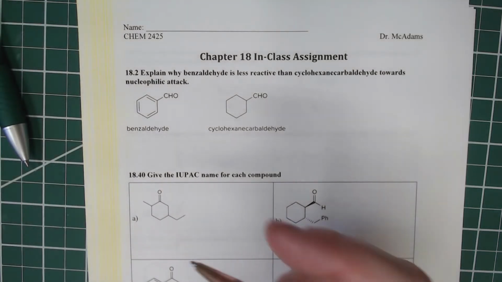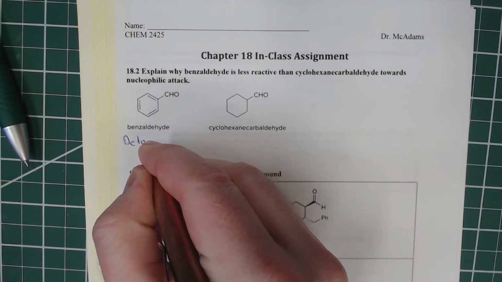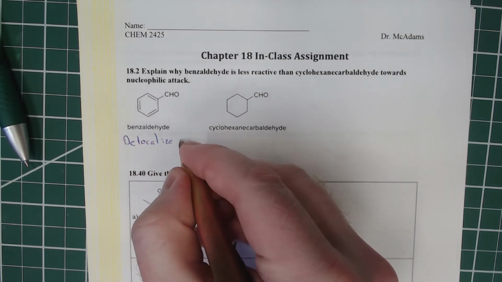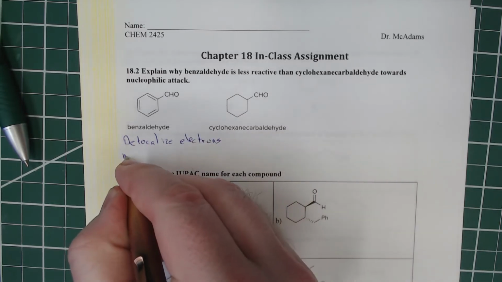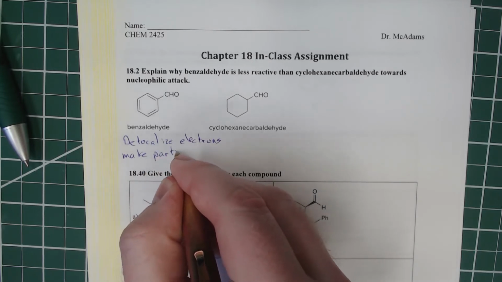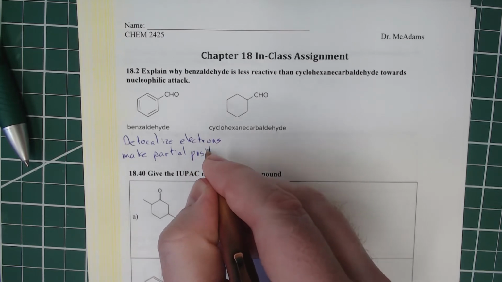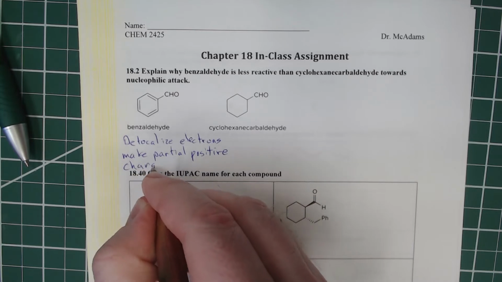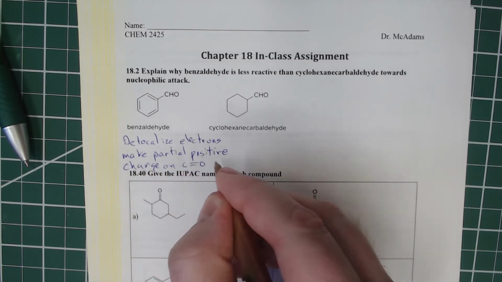So again, we're going to say delocalized electrons, partial positive charge on our carbonyl carbon.